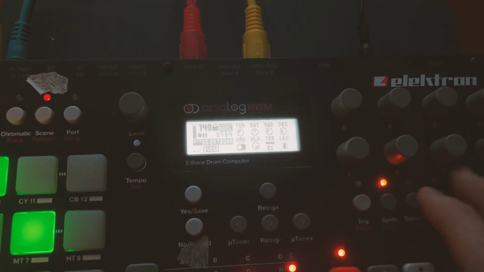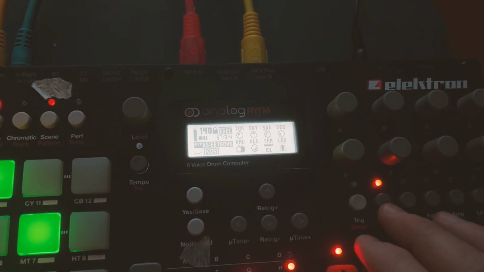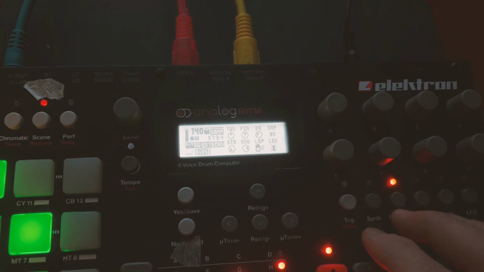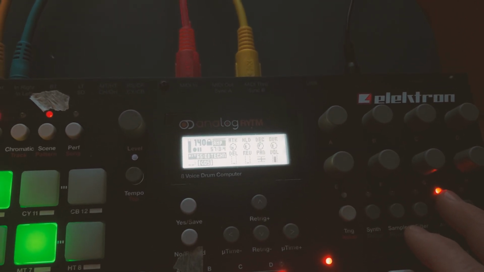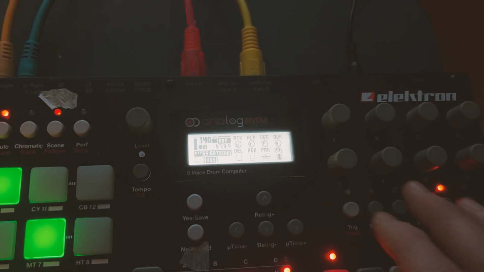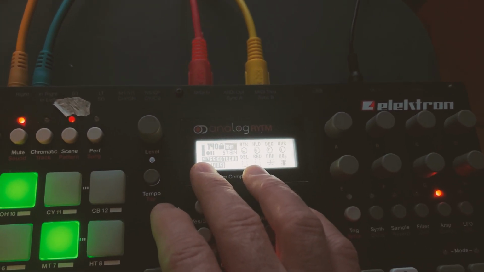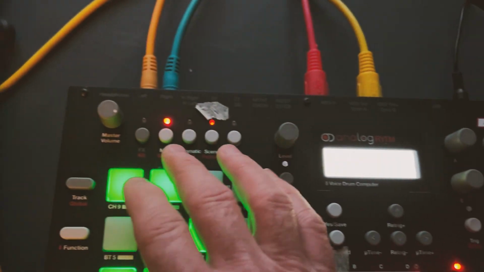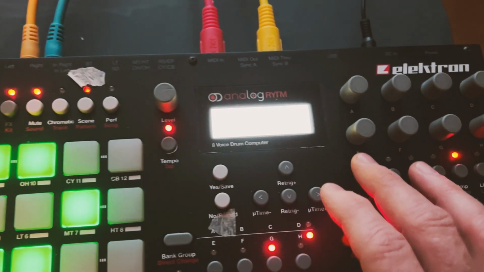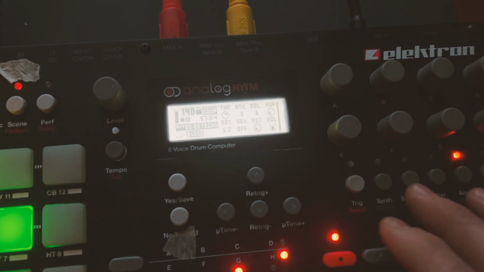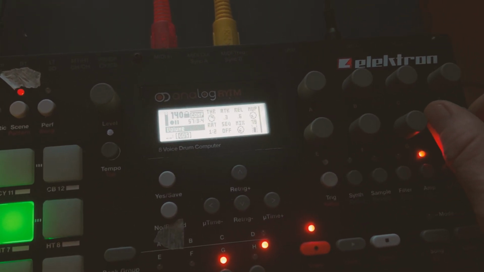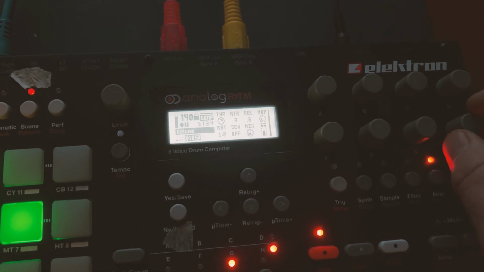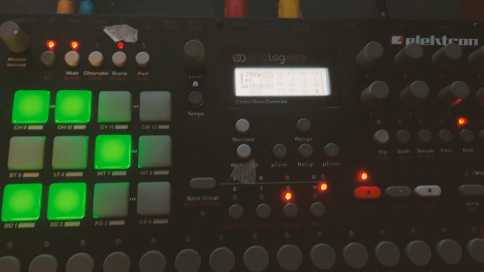It has a level for the synth. And then also, if you're using samples, there's a level for the samples. And then there's also a volume in the amp page. And then there's also the level of the track itself. And then if we go to the effects, on the compressor page, you've got the master volume, which is for the whole pattern. So those are the things we can change.